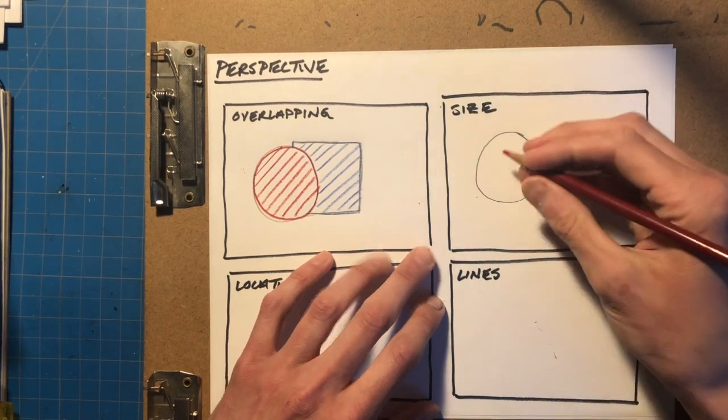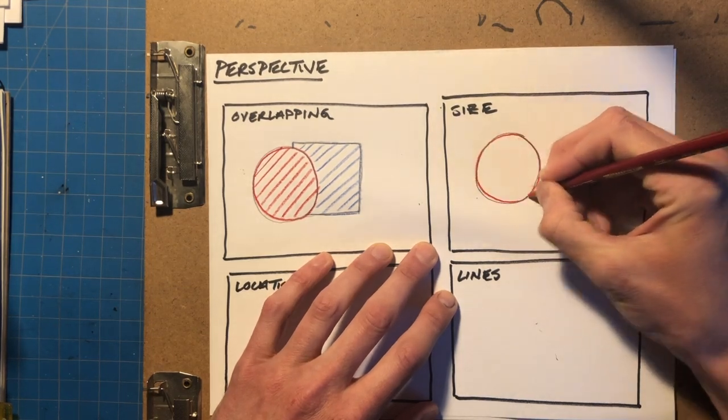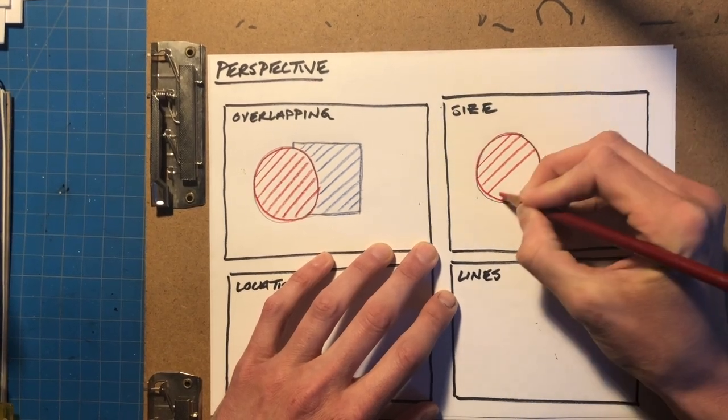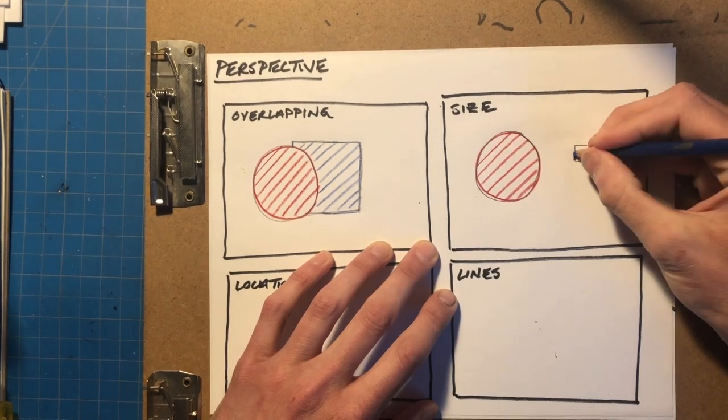And once again, you can use color to help emphasize those differences. And I'll just continue using my red for the circle, and my blue for the square.